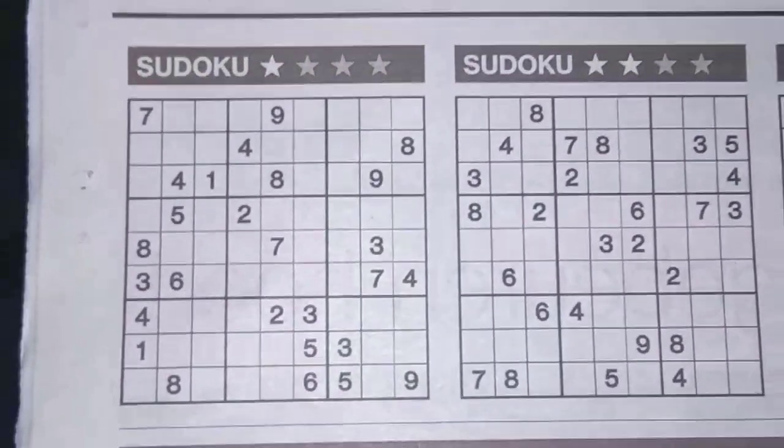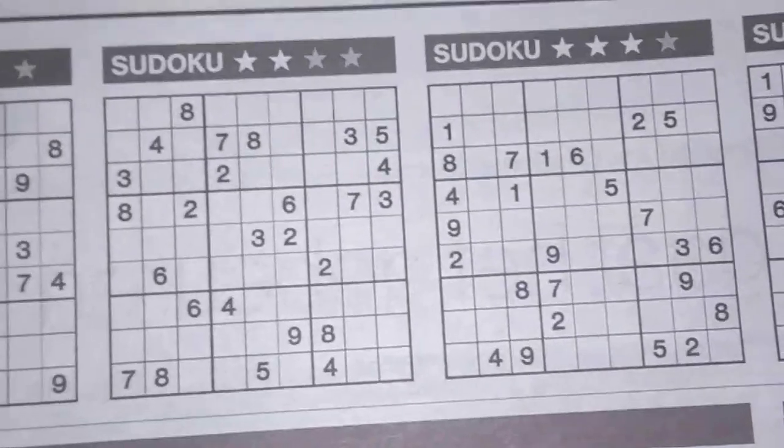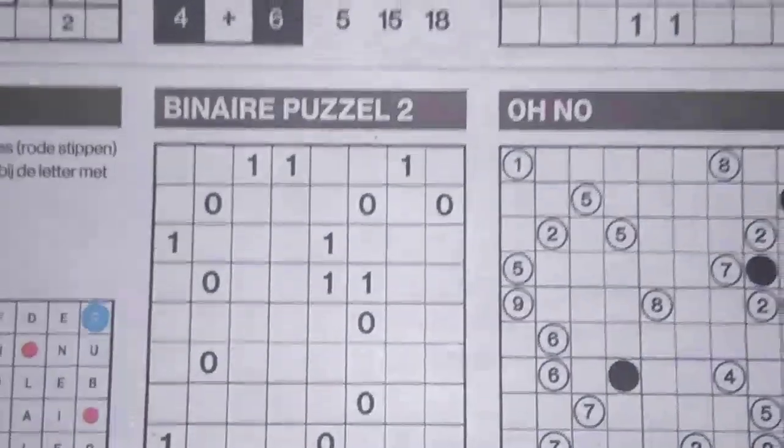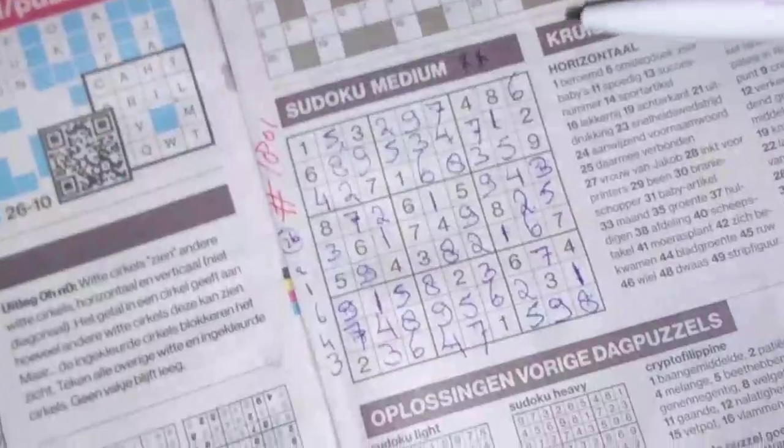Yes, we have here in this additional Sudoku with 1 star, 2 stars, 3 stars, 4 stars, tectonic number 1, a tectonic number 2, binary puzzle number 1 and a binary puzzle number 2. So a total of 8 extra Sudokus, and we have already solved the Sudoku medium.